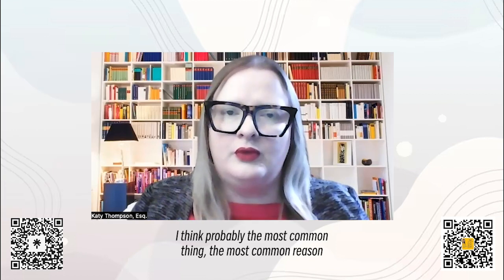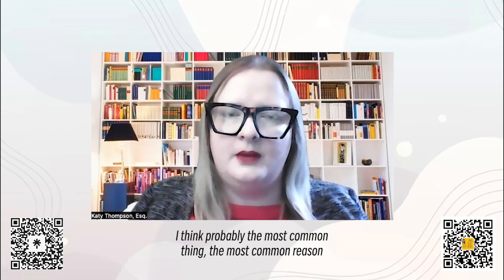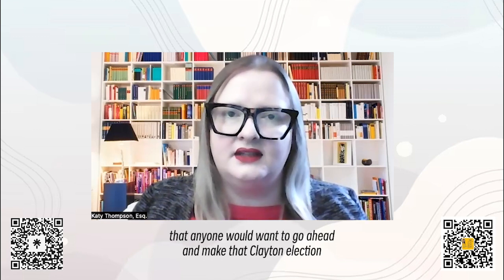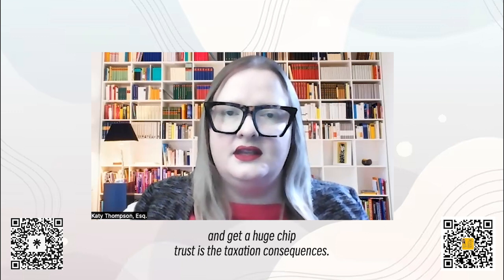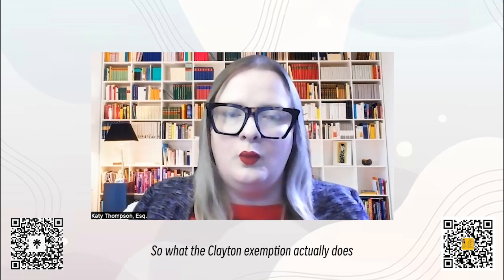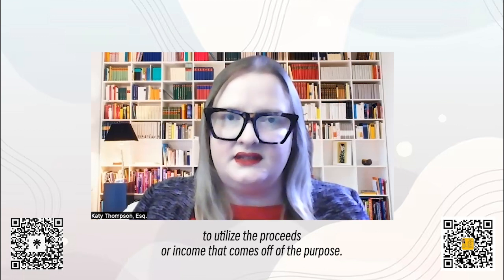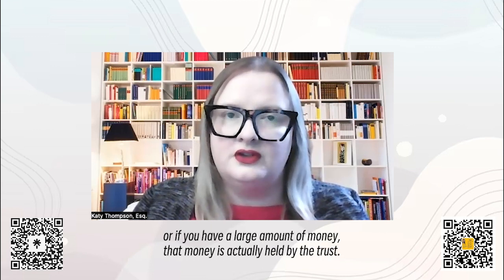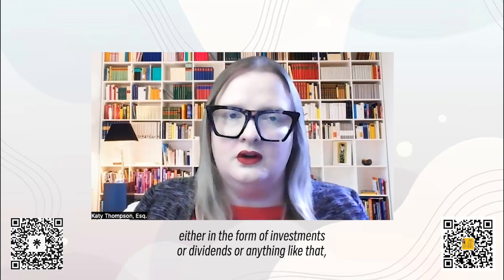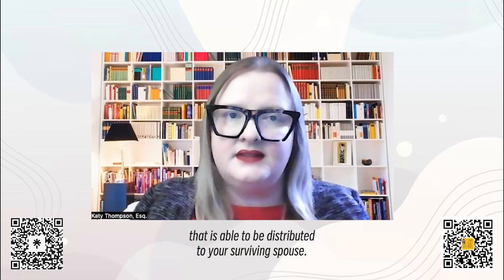I think probably the most common reason that anyone would make that Clayton election and get a Q-tip trust is the taxation consequences. What the Clayton exemption actually does is allow the surviving spouse to utilize the proceeds or income that comes off of a corpus. So if you have a house or a large amount of money, that money is held by the trust, but the income or proceeds that come from it, either in the form of investments or dividends or anything like that, can be distributed to your surviving spouse.